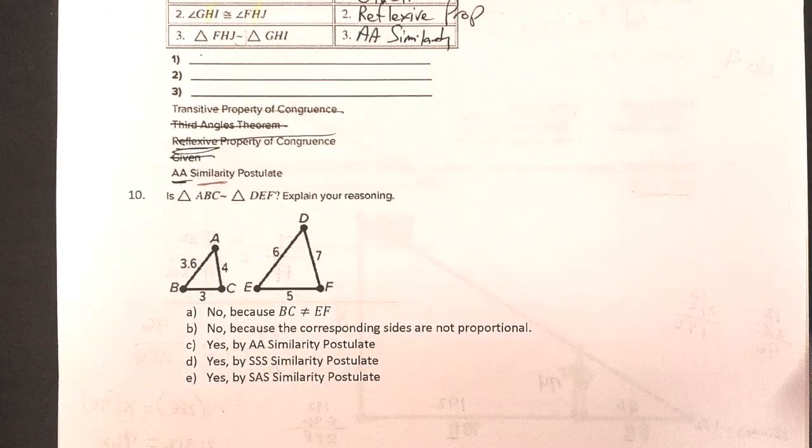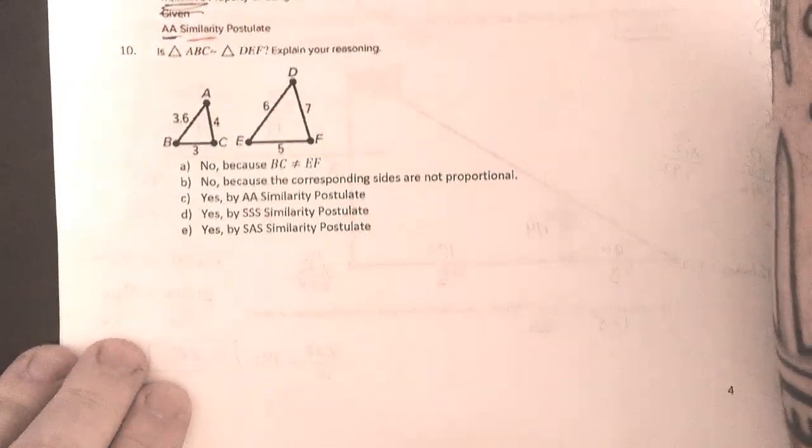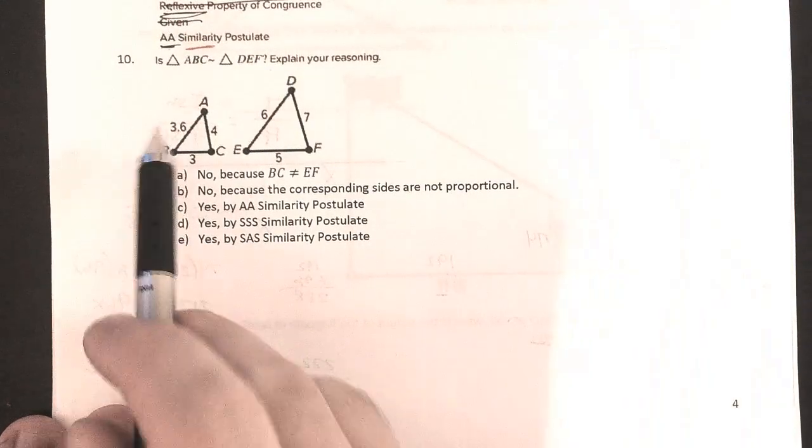Okay. Scooching down the page, moving right along. Video's longer than I intended. I apologize. I'm a little chatty, you know. All right, number 10. And I'll try to move along a little better.